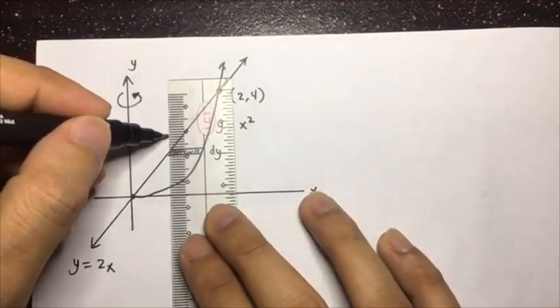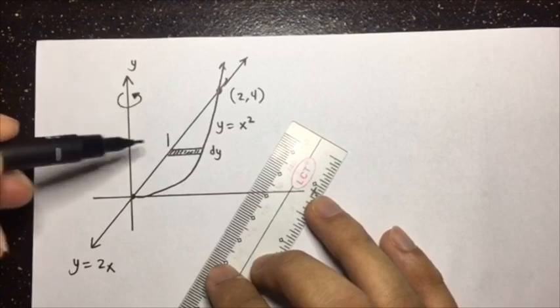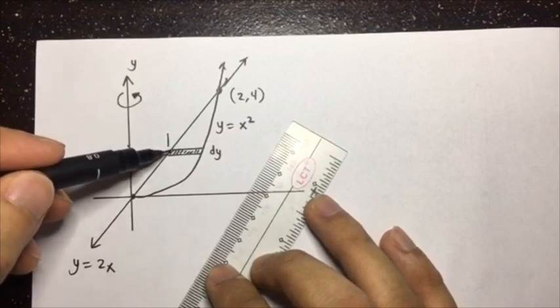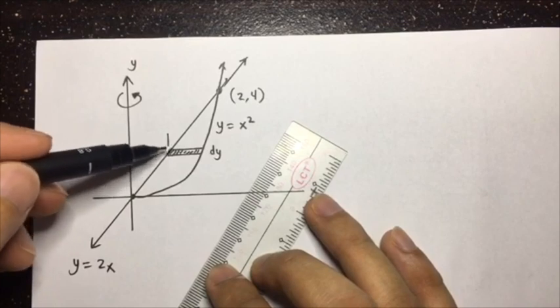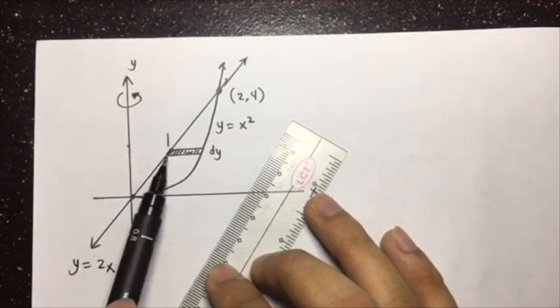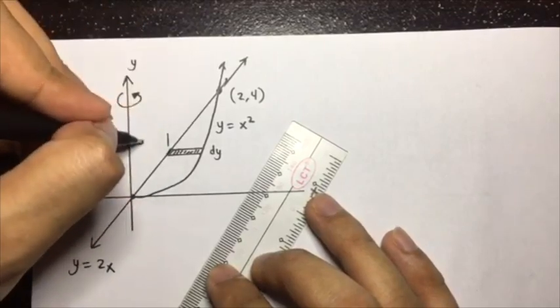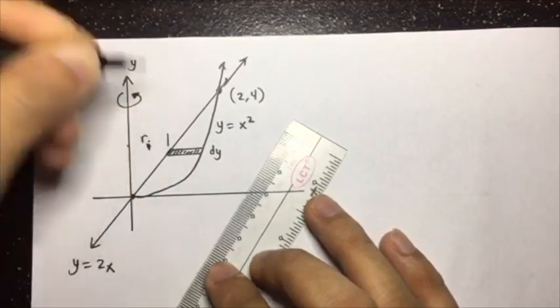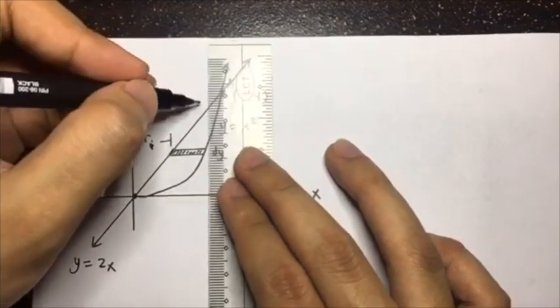The inside radius would correspond to the length from the y-axis until here, at x defined by the left end of the strip. So this is the inside radius, and then the outside radius is this one.